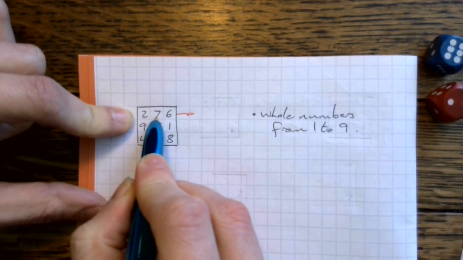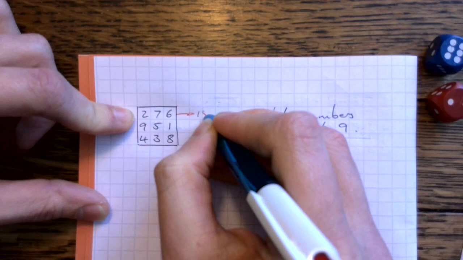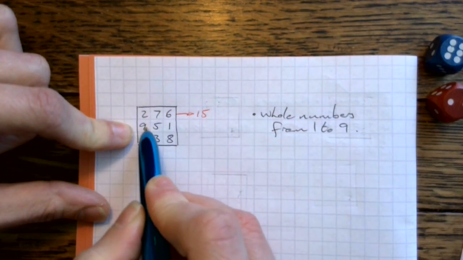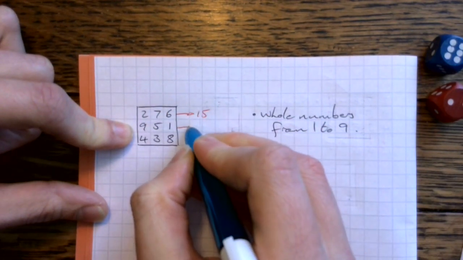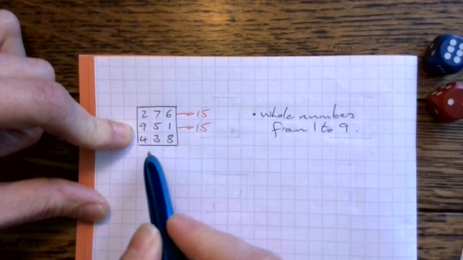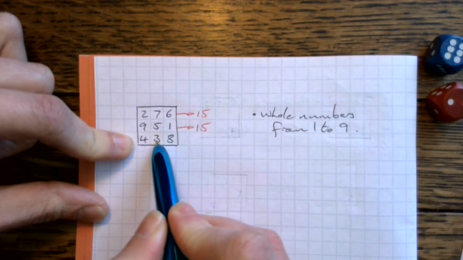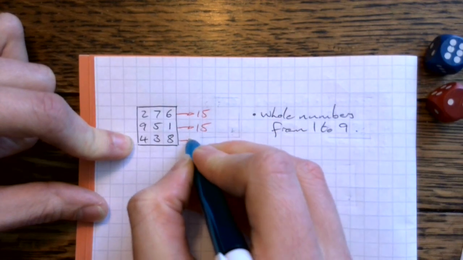Let's do 2, add 7, that's 9, add 6, that's 15. 9 add 5 is 14, add 1, that's 15 as well. 4 add 3 is 7, add 8, great, that's 15 as well.